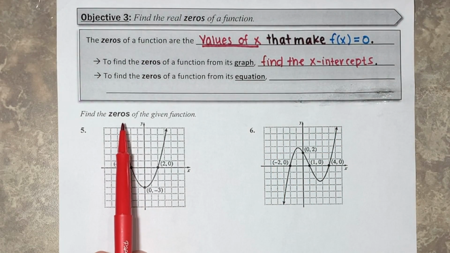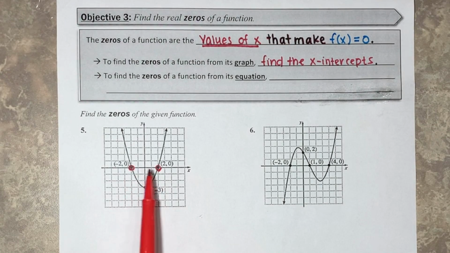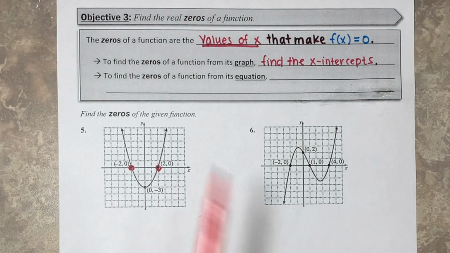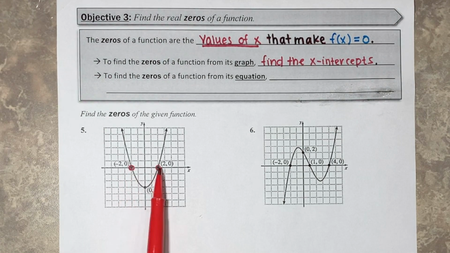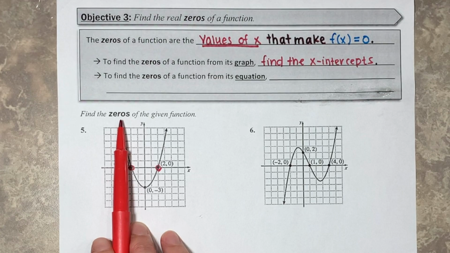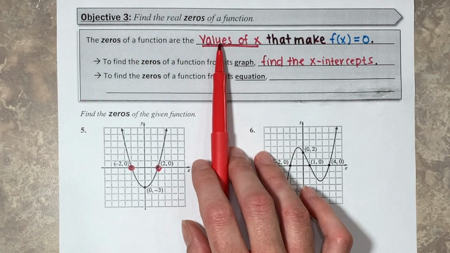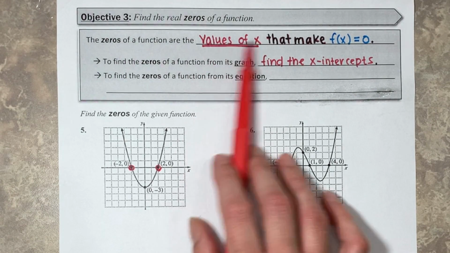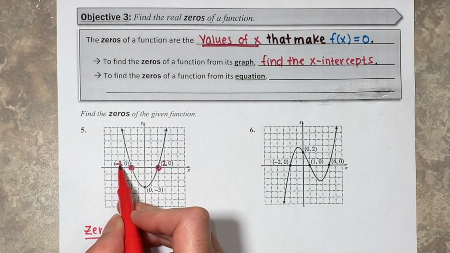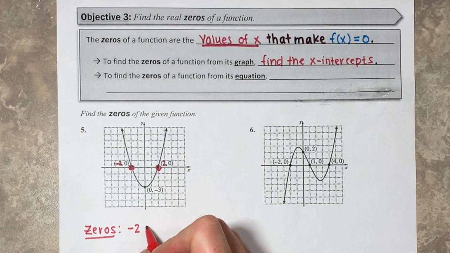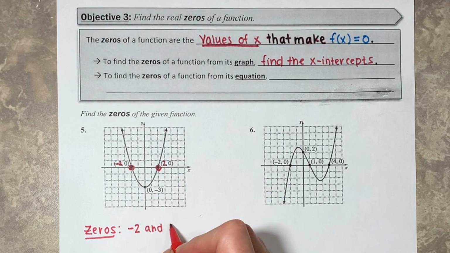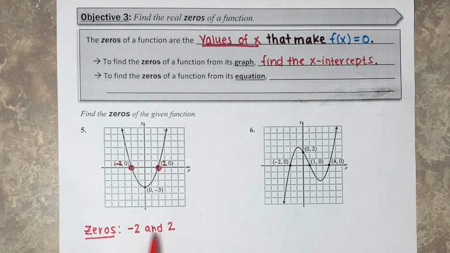We're supposed to find the zeros of this function. Our x-intercepts are here and here. And again, the zeros are just the x-intercepts. The only difference between zeros and x-intercepts is that we often write x-intercepts as ordered pairs, but we never write zeros as ordered pairs. Zeros refer only to the values of x. So for zeros, we only write the x values of our x-intercept. So the zeros are the x value of this x-intercept, which is -2, and the x value of this x-intercept, which is +2. These are the x values where y, or in other words f of x, is 0.